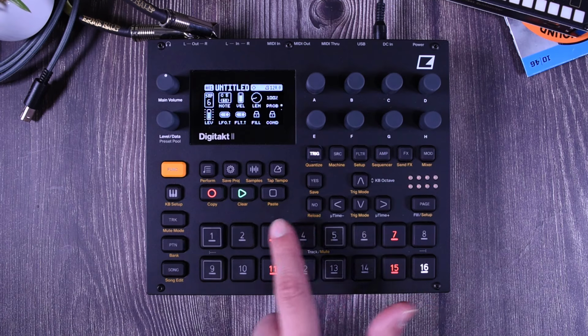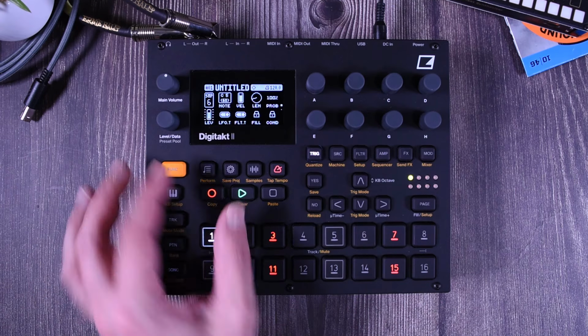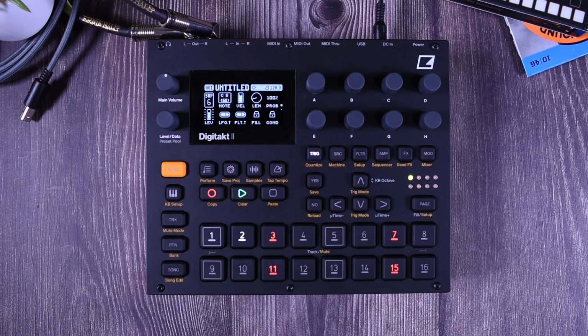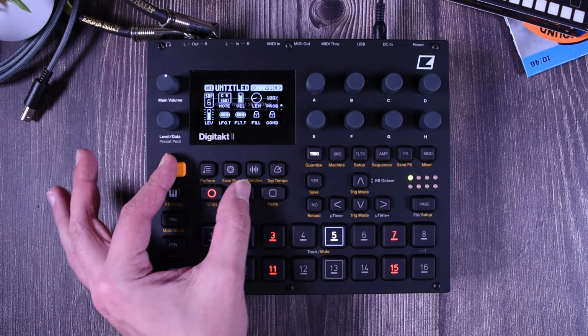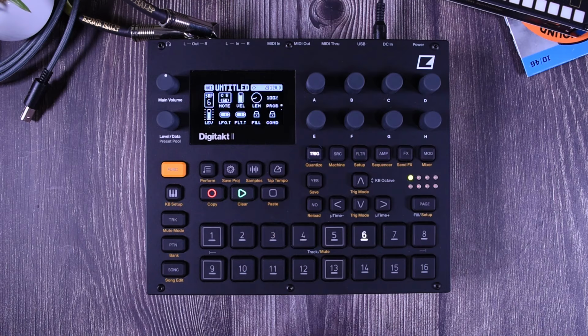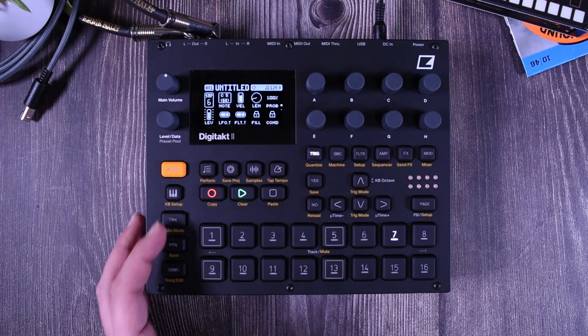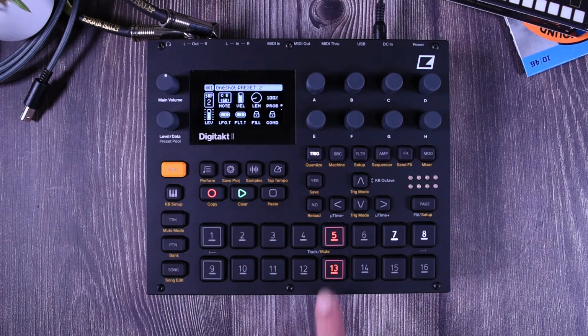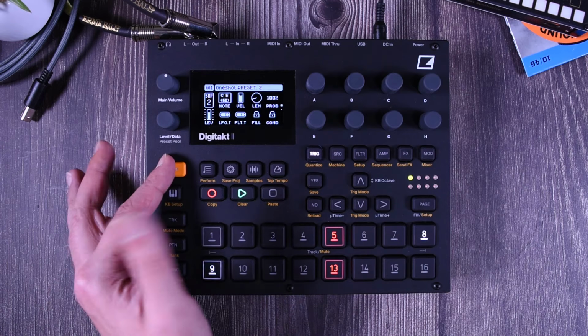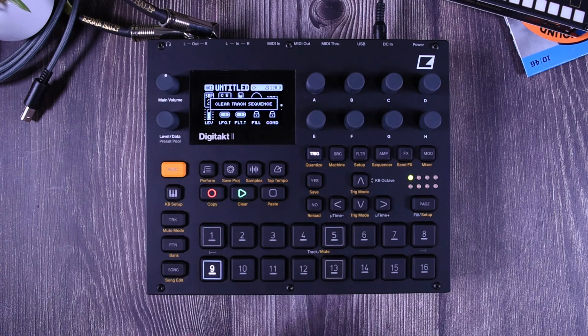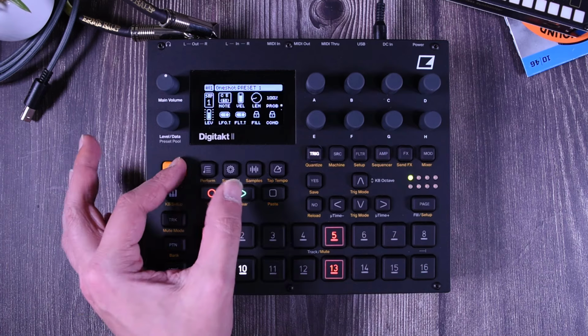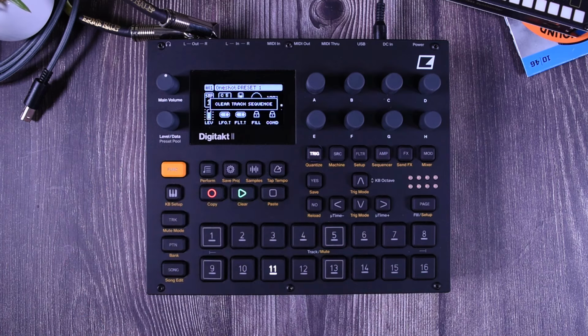If I do function and clear with grid recording on, it will be erasing whatever you have on the track that you have selected. In this case it is the hats. So I do function, clear, and it's just clearing the sequence for the hats. If I go to the snare, you can see the steps of the snare. I do function, clear, the snare is gone. And if I go to the kick, same deal, function, clear, and it's going to delete the kick.